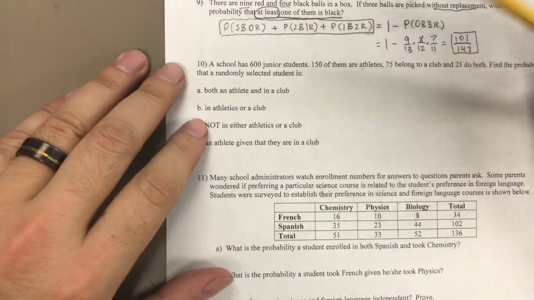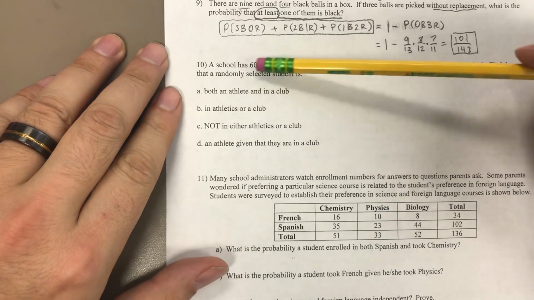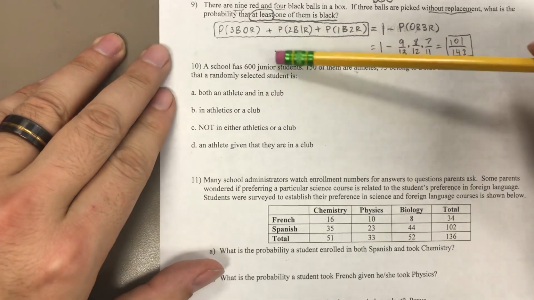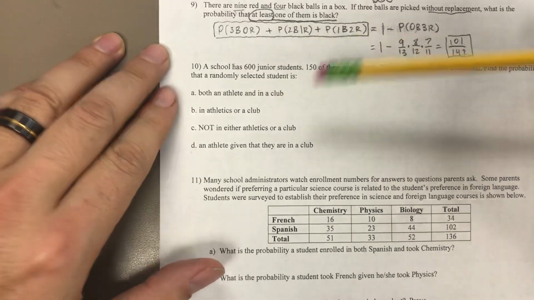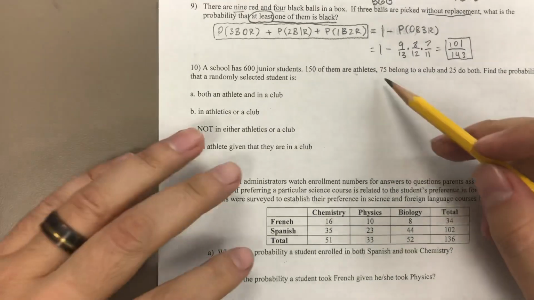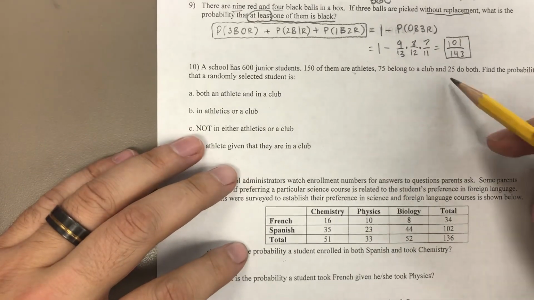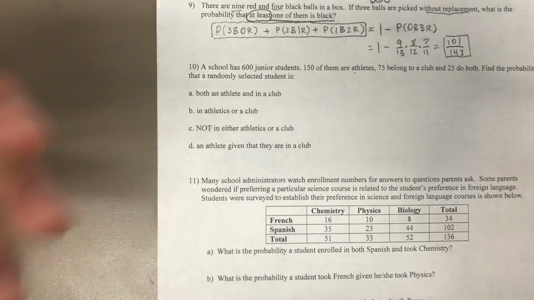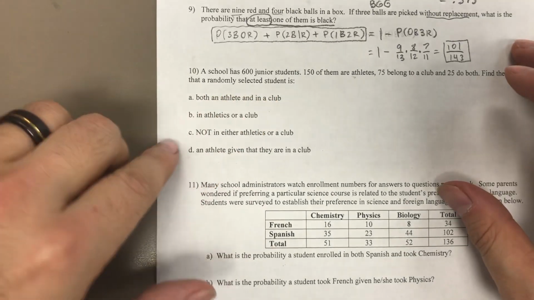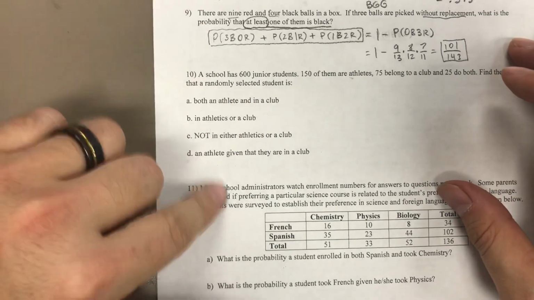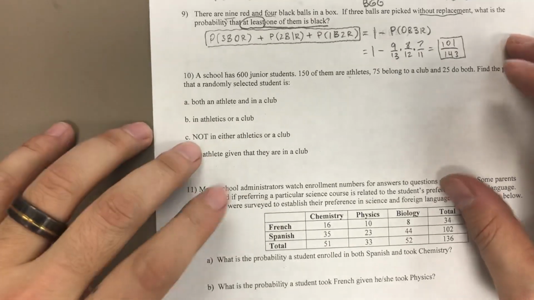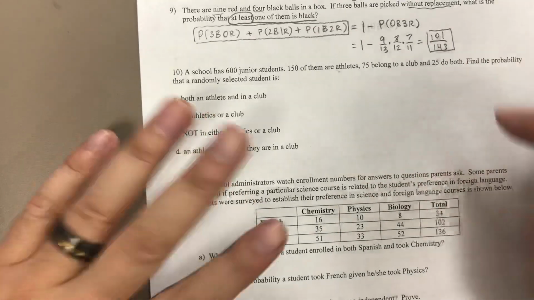Okay, so number 10, it says we have a school that has 600 juniors, 150 of them are athletes, 75 of them belong to a club, 25 do both. Find the probability that a randomly selected student is, and then a bunch of different questions that it's going to ask off of it. So let's set up the data so it's easy to read.